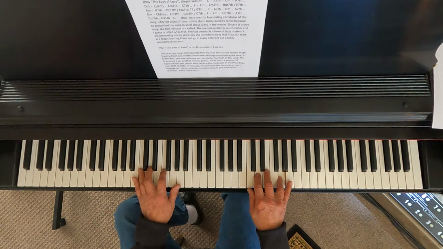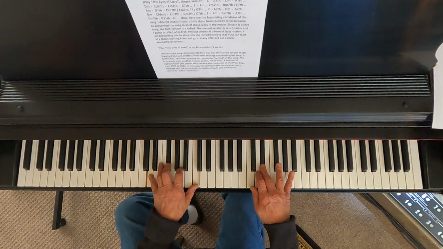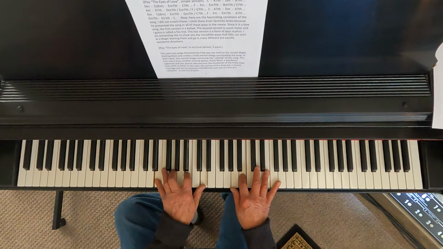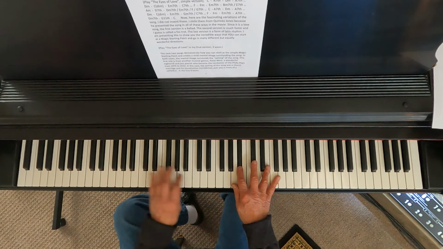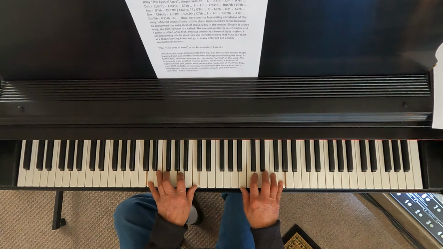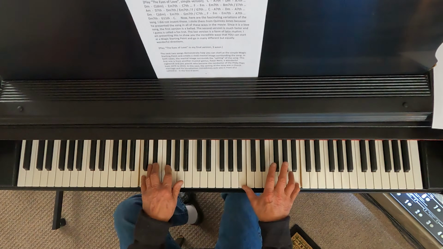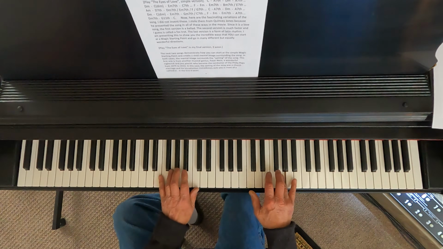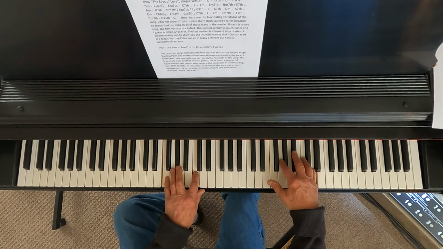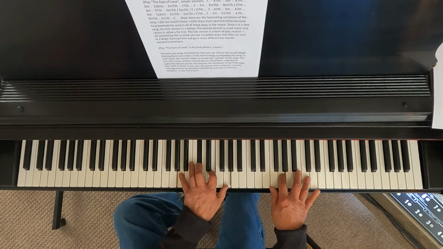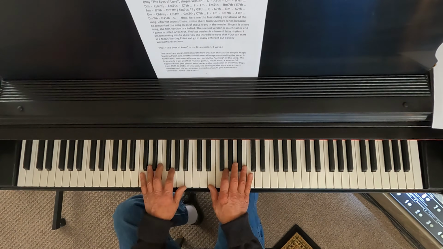E minor seventh, B minor seventh, E seventh, A minor, D seventh, D minor seventh, E minor seventh, F major, G seventh, C, A seventh, D minor seventh, A seventh, D minor, C diminished, E minor seventh, G minor seventh, C seventh, F, F minor, E minor seventh, A seventh, D minor seventh, G 11th, C.